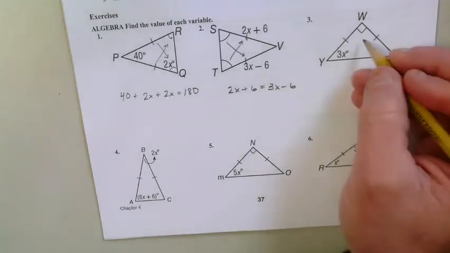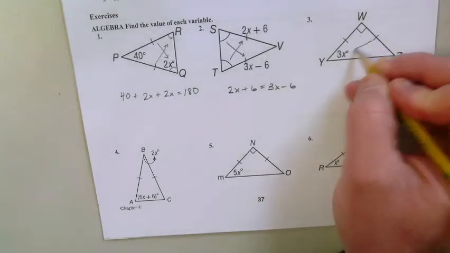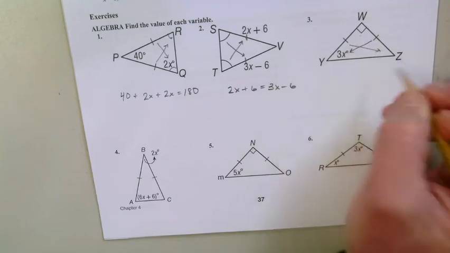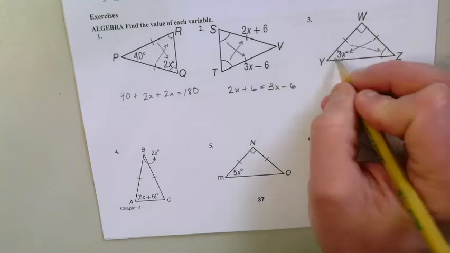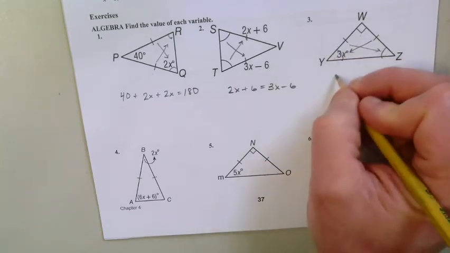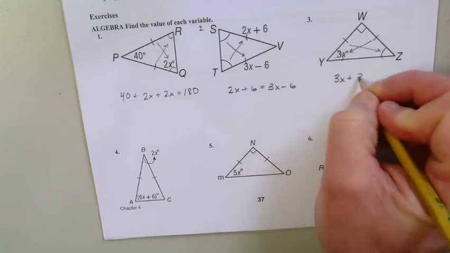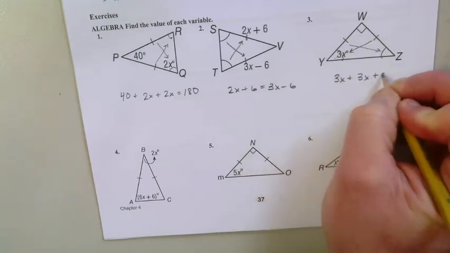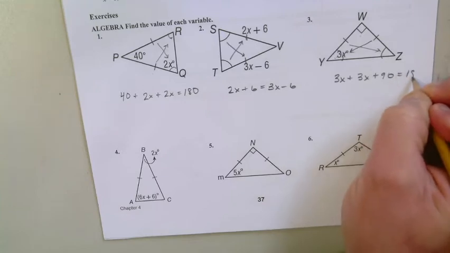This one over here, drawing an arrow to the opposite angles. So these are both 3x. You could do this, 3x plus 90, because that's the sum of all three angles equals 180.